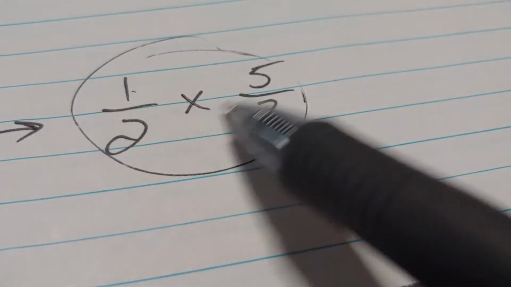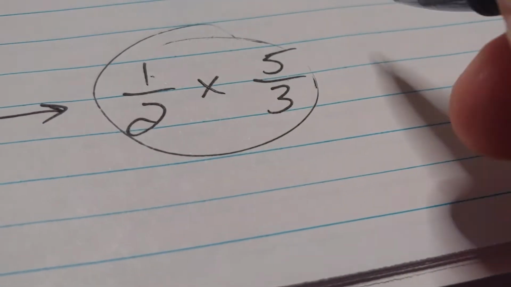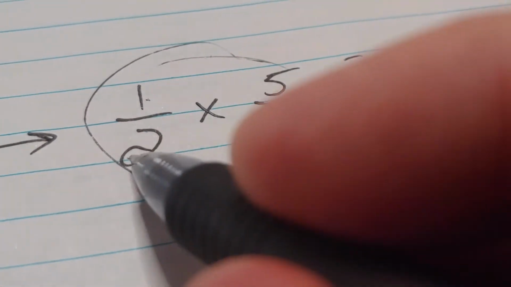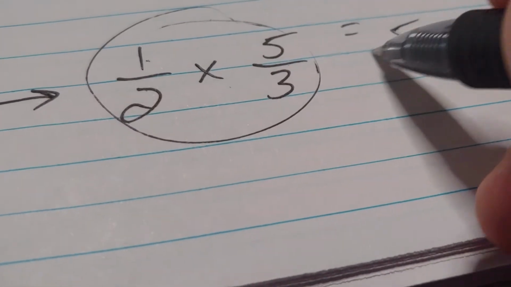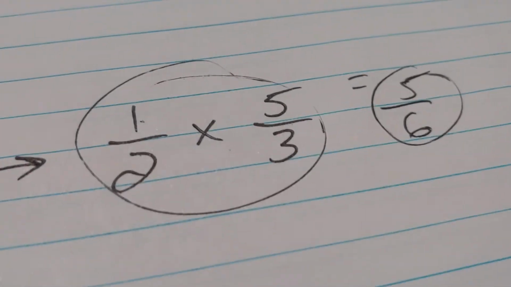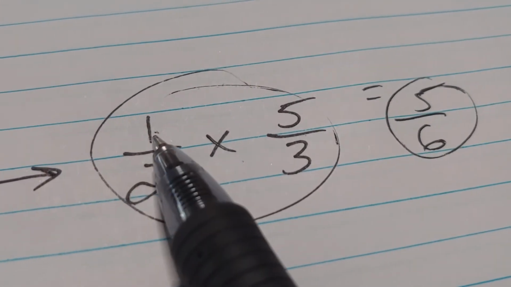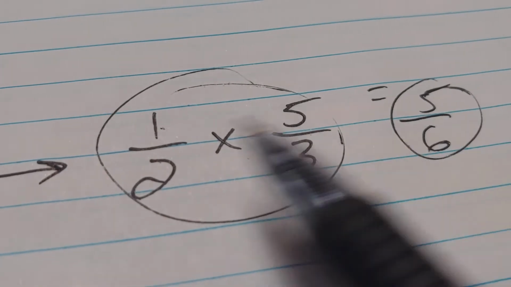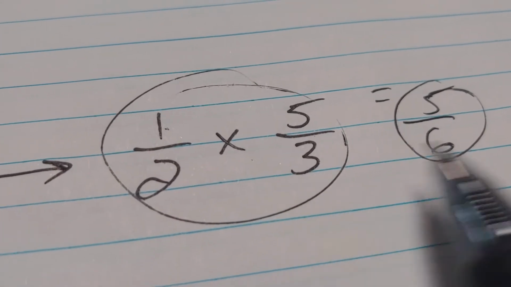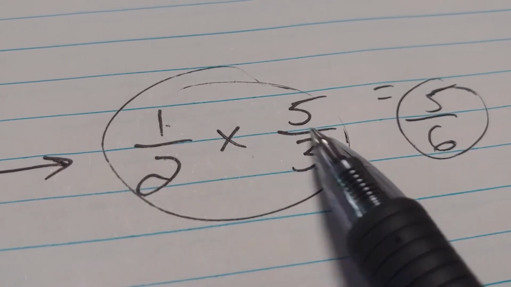It's a lot easier. How do you do that? You multiply the top with the top. So 1 times 5 is 5. And you multiply the bottom with the bottom. 2 times 3 is 6. So you get 5 over 6. Okay, once again, 1 times 5 is 5, 2 times 3 is 6. You multiply the numerator with the numerator, denominator with denominator. You can't do that with division.